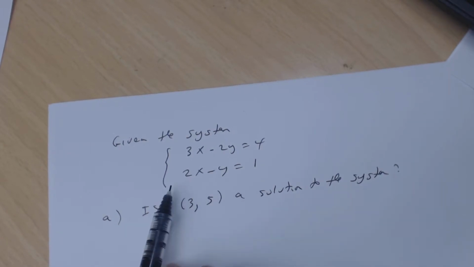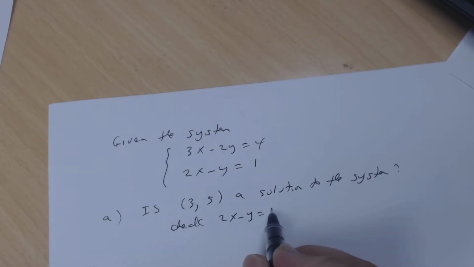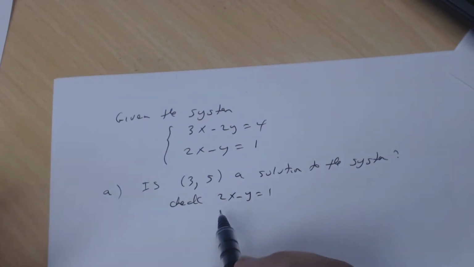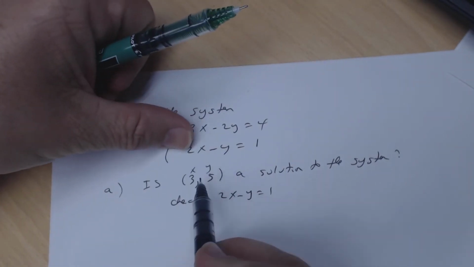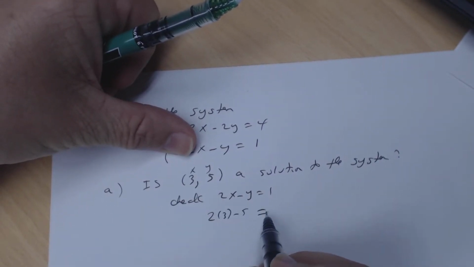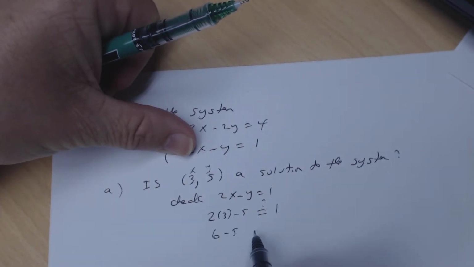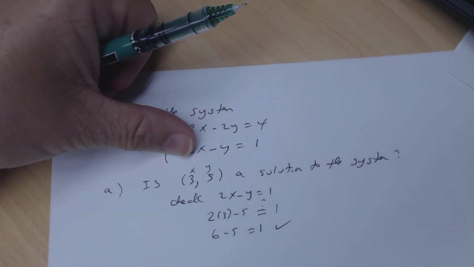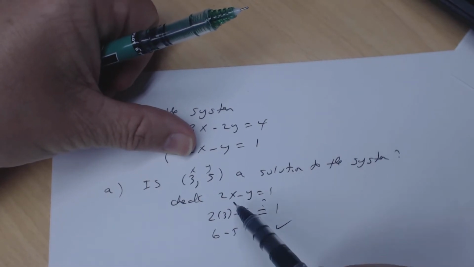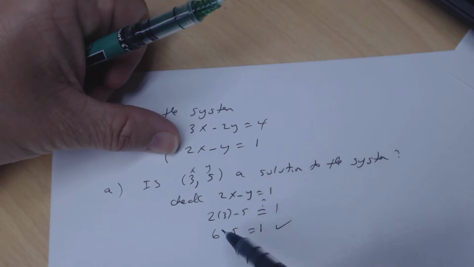Alright, so let's check the bottom equation. 2x minus y equal 1. So if you check the bottom one, remember, this is your x, this is your y, so the ordered pair. You get 2 times 3 minus 5, and the question is that equal to 1? Well, 2 times 3 is 6. 6 minus 5 is equal to 1. So yes, (3, 5) is a solution to this equation here.